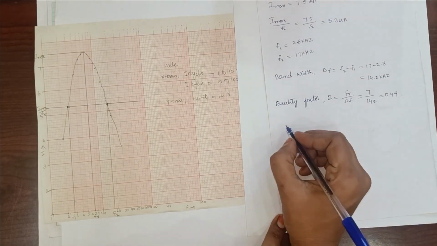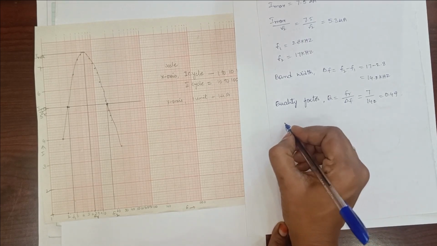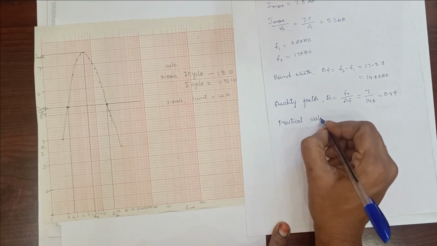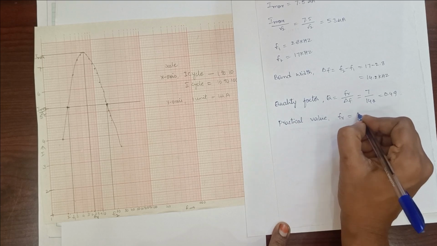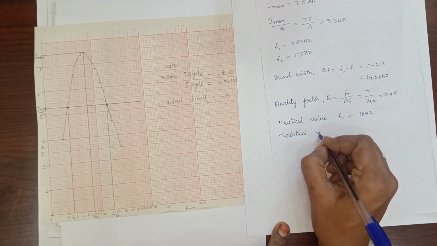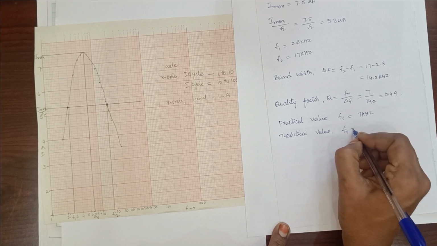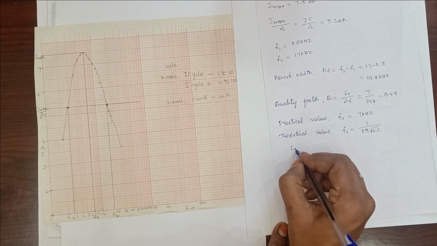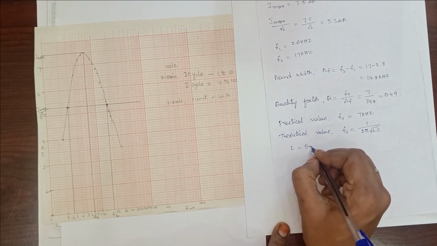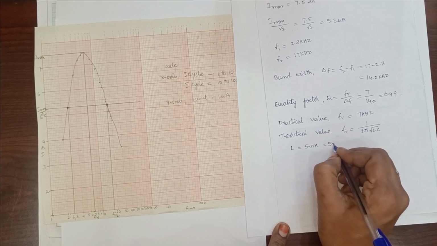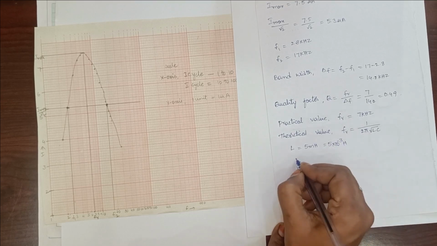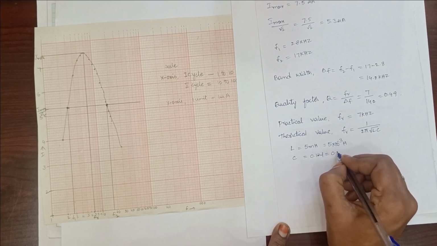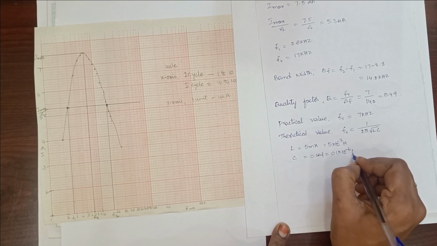Now we have to find the theoretical value of resonant frequency also. The practical value we will be getting from the graph, right? So the practical value of resonant frequency is 7 kilohertz. So for the theoretical value, the formula for this resonant frequency is 1 by 2 pi root LC. Already it is mentioned that the L we have taken is 5 millihenry, which is equal to 5 into 10 power minus 3 henry, and C is equal to 0.1 microfarad, that equals 0.1 into 10 power minus 6 farad.